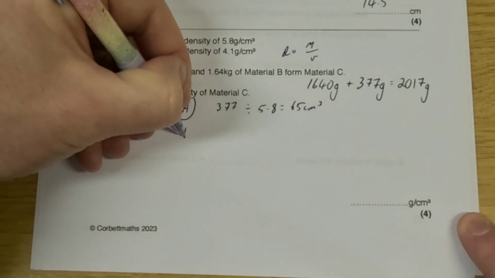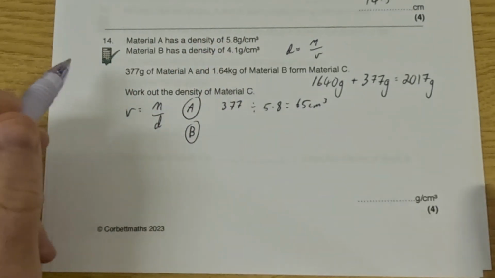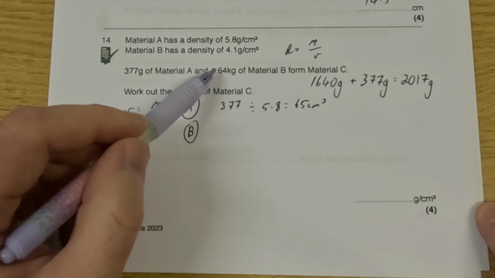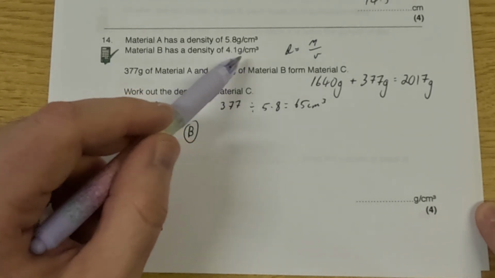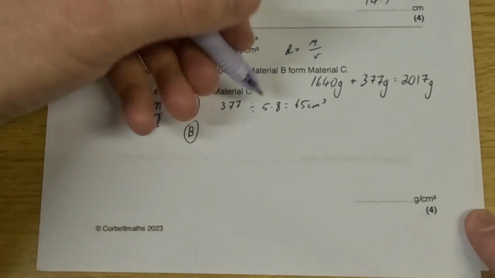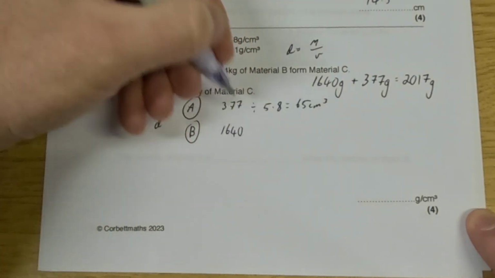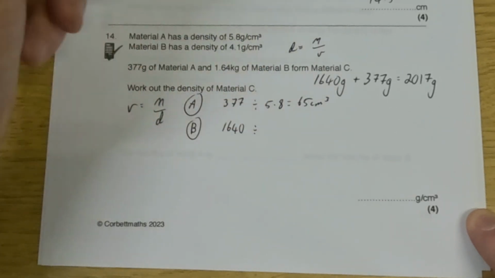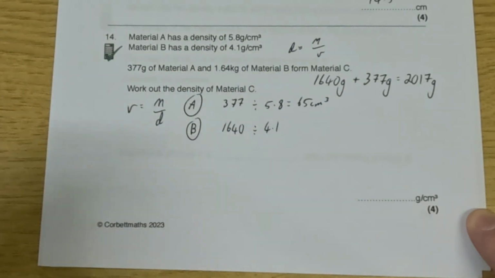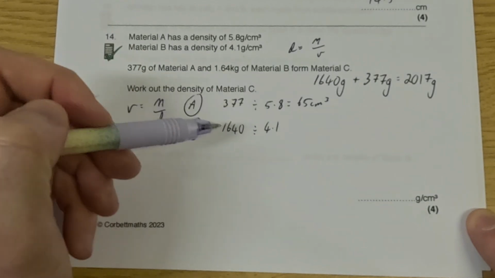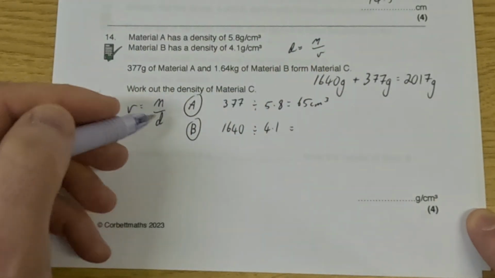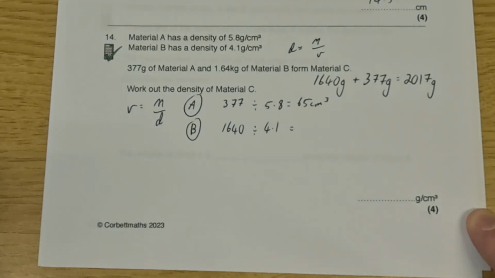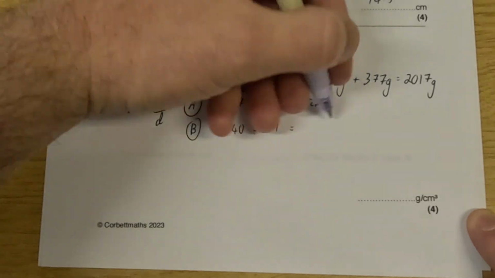Now for material B, we know its mass is 1.64 kilograms. Because the density is 4.1 grams per centimeter cubed, I'm going to change this into grams, so it'll be 1,640 grams. And we're going to divide it by 4.1, because every single centimeter cubed has got a mass of 4.1 grams. So if we divide the total mass by 4.1, that'll tell us the volume. Or we could use the formula. 1,640 divided by 4.1 is equal to 400.